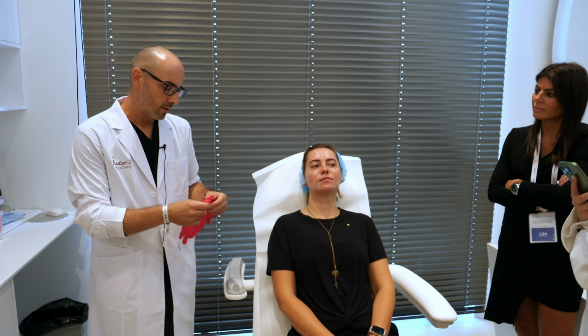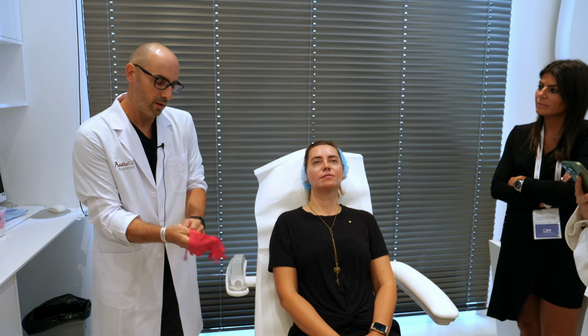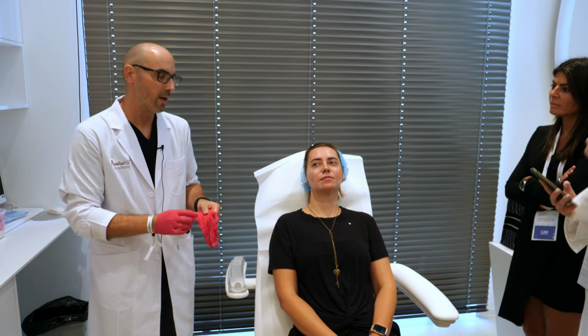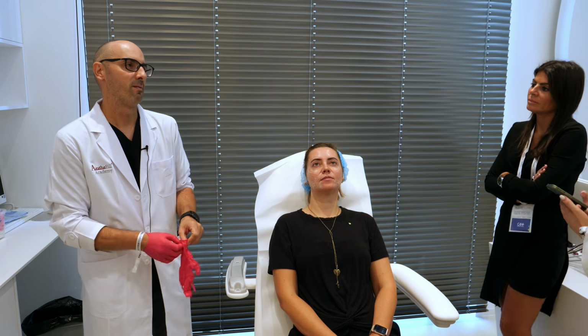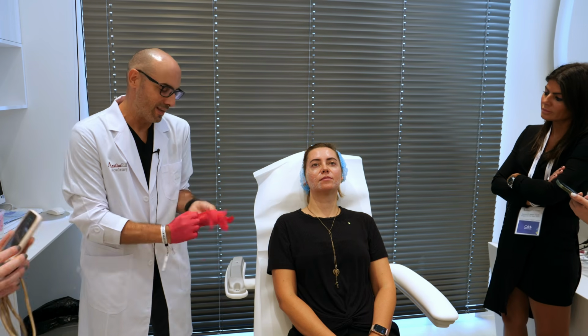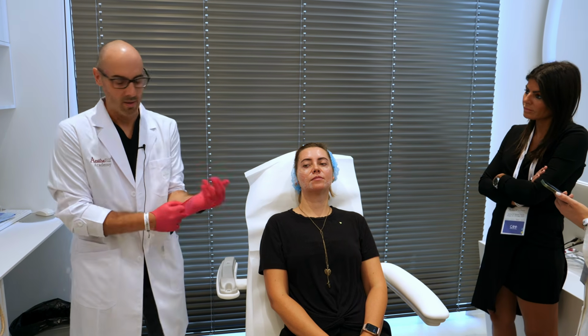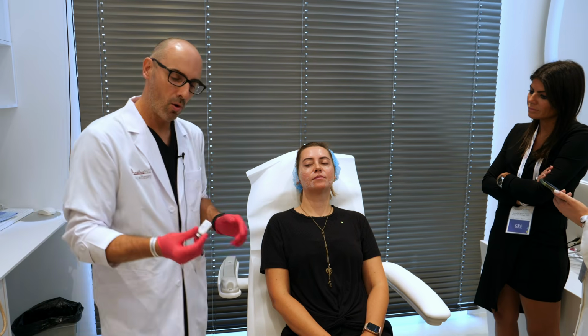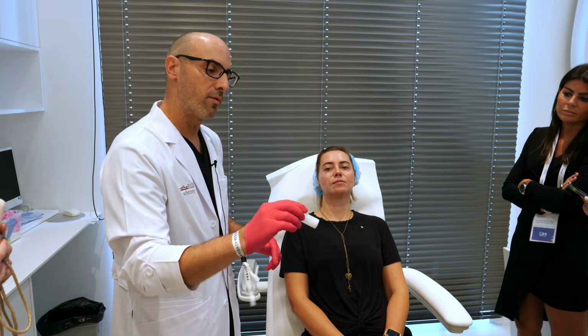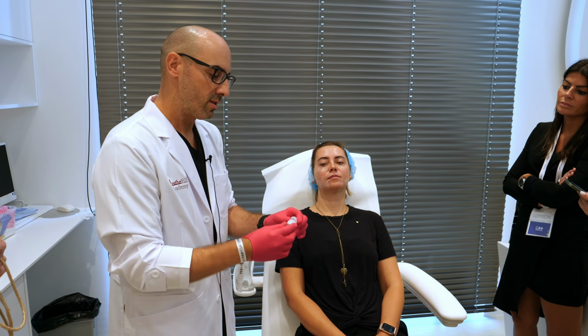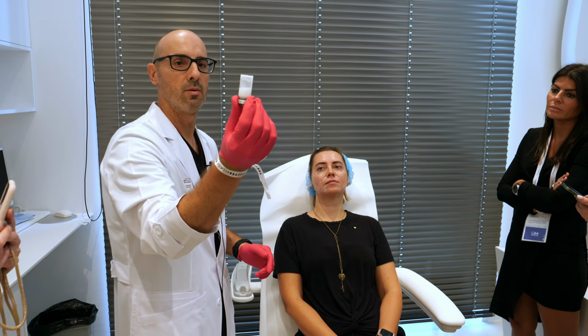First, we prepared this morning the vial of polylactic acid. Do you know that it is PDLLA, polylactic acid? And you can see, only with water for injection, it's a homogeneous solution.